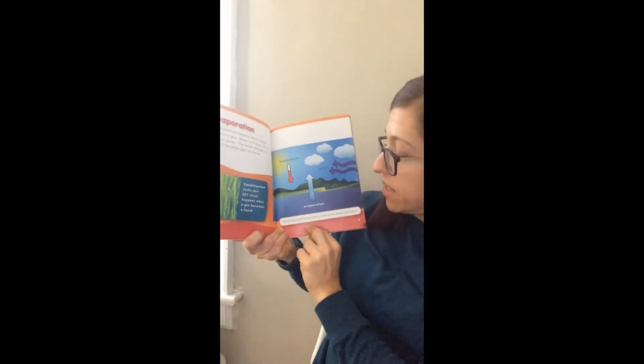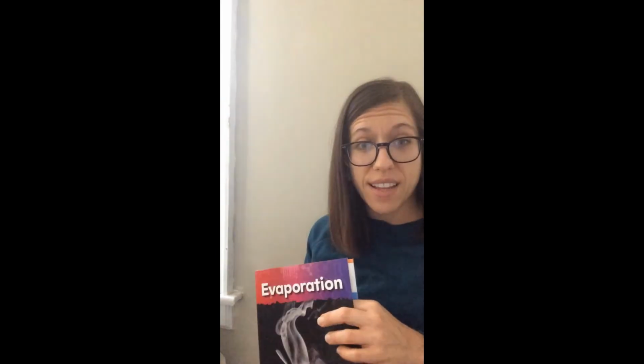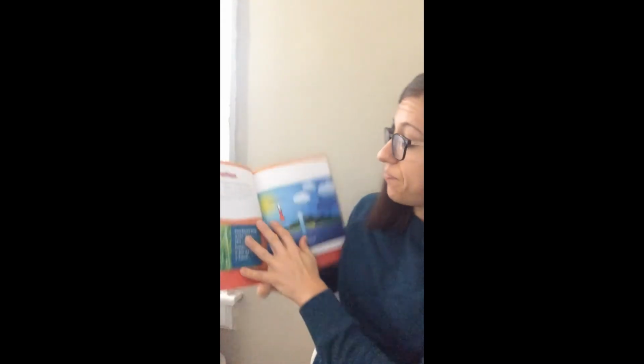So this says wind and high temperatures make water evaporate faster. So that's why in the summer when it rains, sometimes if it's a really hot day, the water puddles won't even last the whole rest of the day.